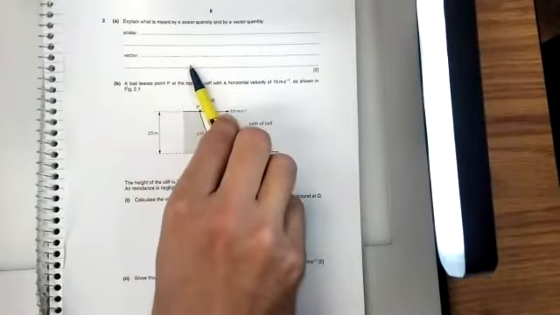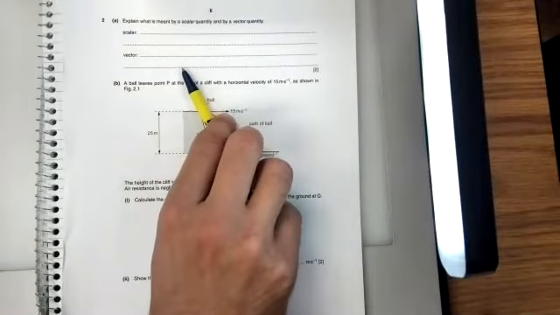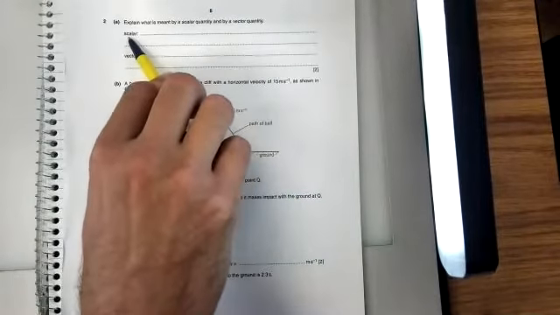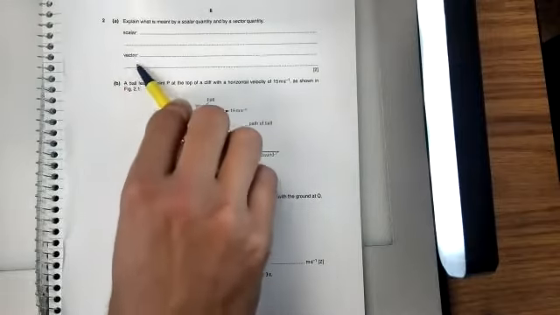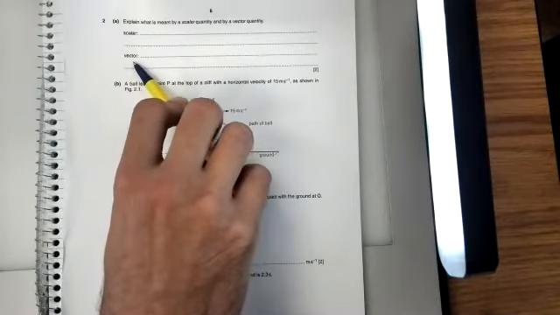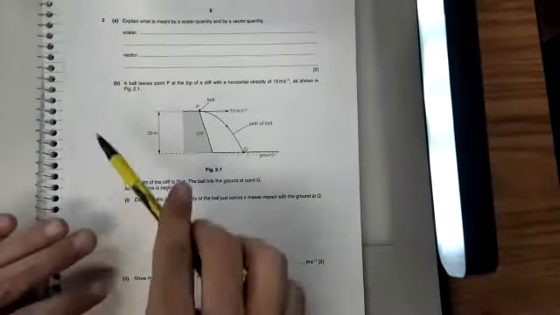I'm not going to take the time right now to write all that down, but I will remind you all that scalars are quantities which have magnitude only, and vectors are those quantities which have magnitude and direction, something that we've talked a lot about.